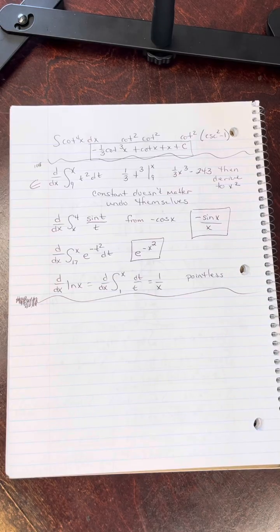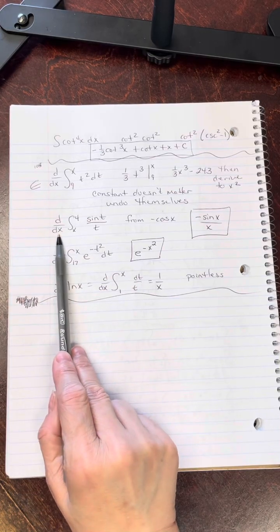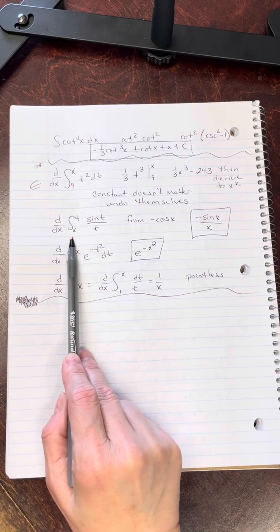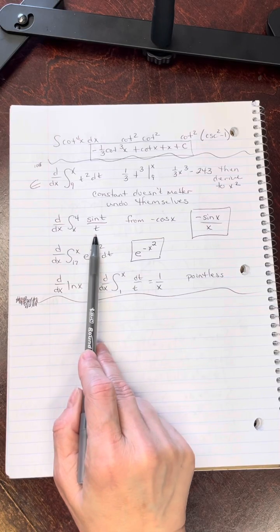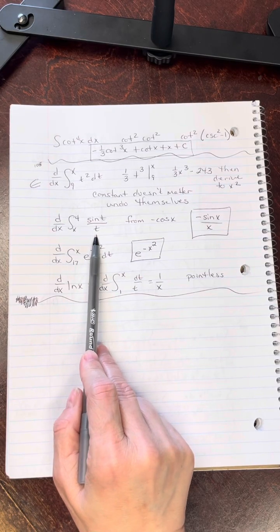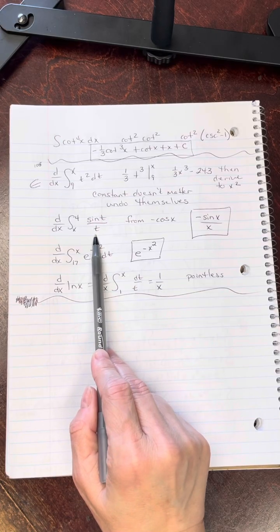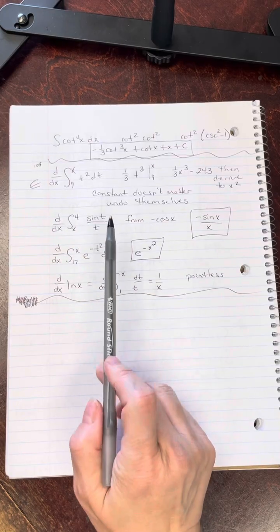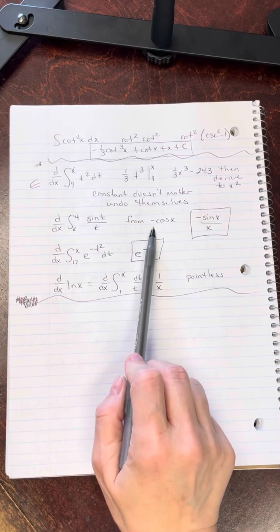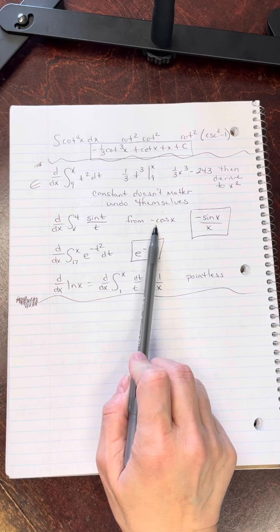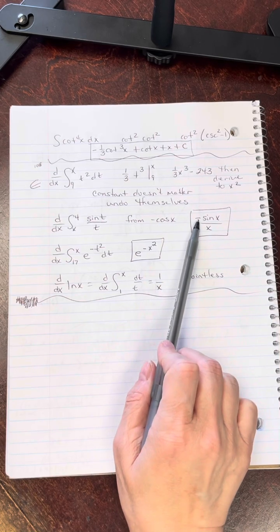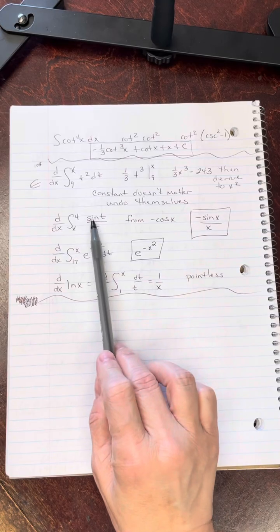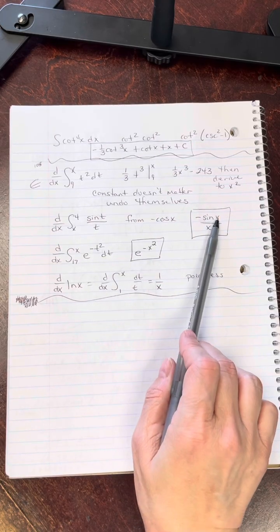Okay, so now that you know how simple that is, example 2 says find the derivative of the integration from x to 4, and again, that 4 is irrelevant, of sine t over t. So you're going to change the t's to x's because that's what's given here. And I do have to make the change of sine comes from negative cosine, so that inserts the negative into the problem when it goes back to being its sine. So it's negative sine x over x.